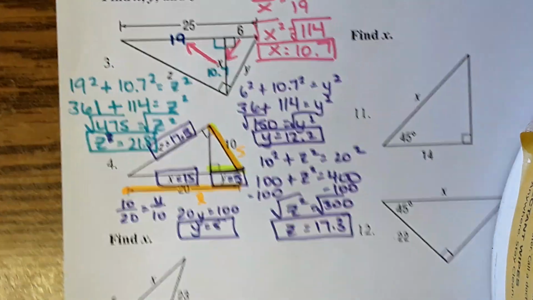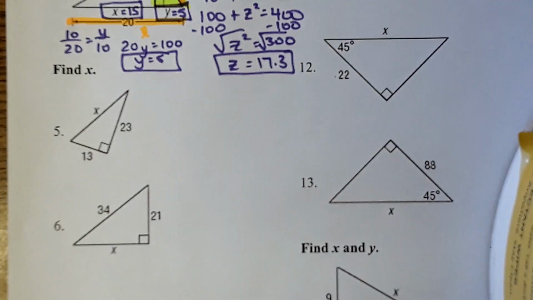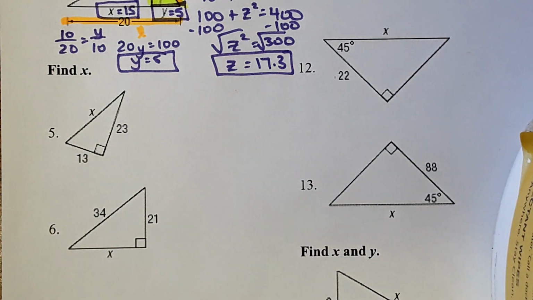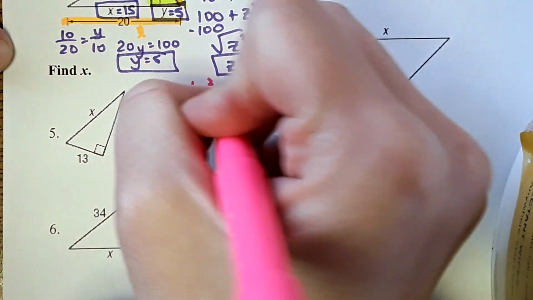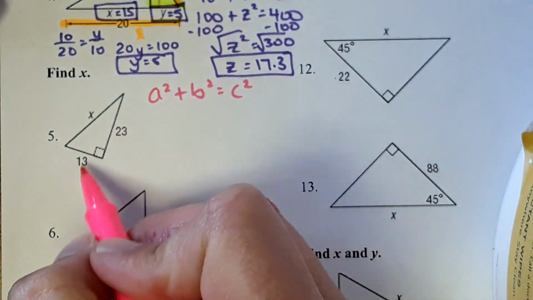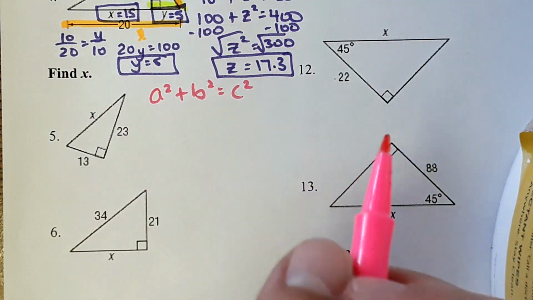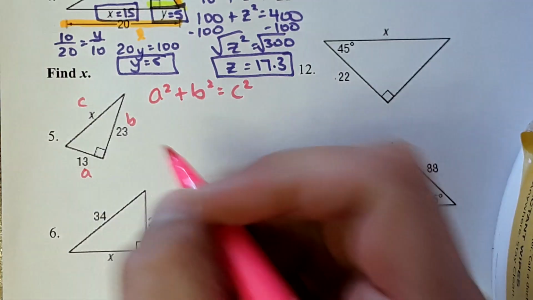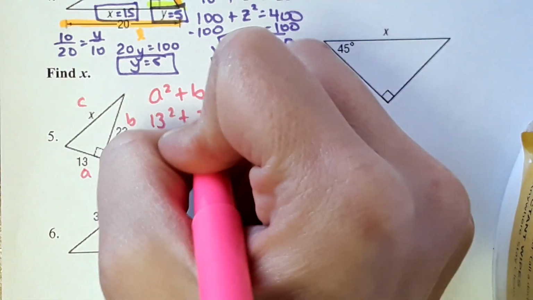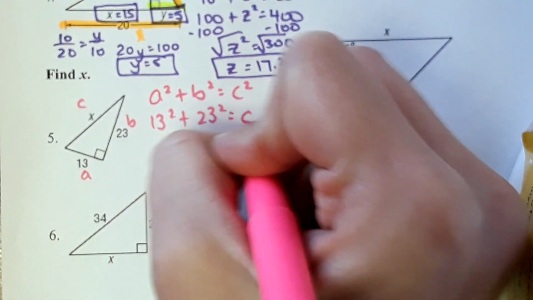Moving down to the next couple problems, these are just Pythagorean theorem. As you know, Pythagorean theorem is a squared plus b squared equals c squared. If you have two sides of a right triangle, you can use this to solve for the third side. So this would be your a and b, and then your c is the hypotenuse. So 13 squared plus 23 squared equals c squared.